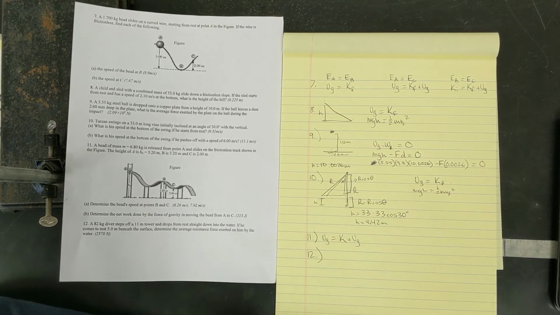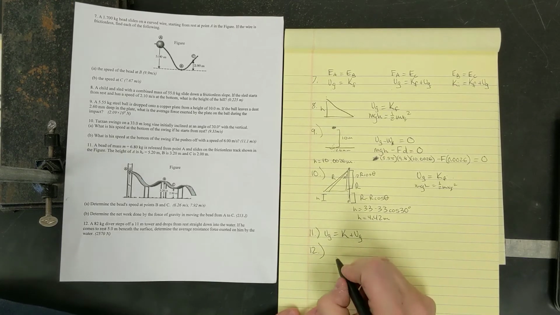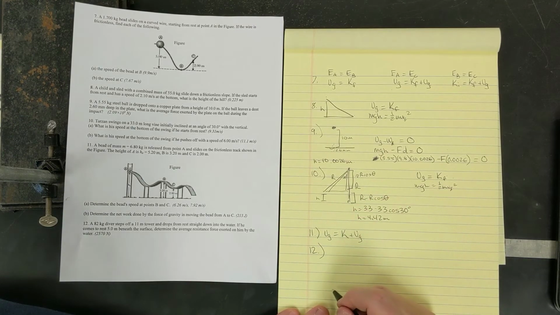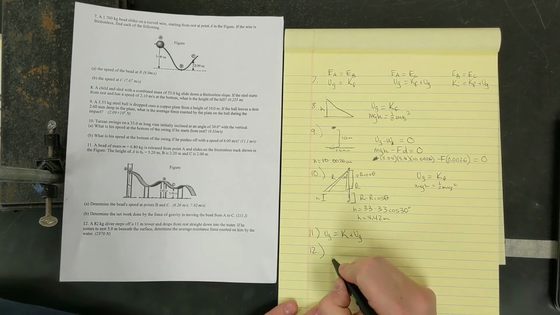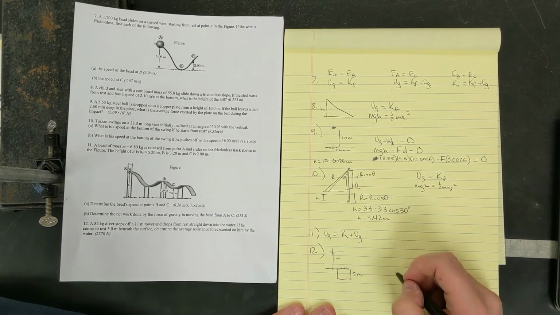Last one, number 12. We've got a diver stepping off of an 11-meter tower, dropping straight to the water, and then he goes 5 meters below the surface. So this is another one where we could do it as two parts if we want to. We've got our swimming pool that goes 5 meters down, and our diving board that's 11 meters tall. What I'm going to do is choose, again, to do it all together. There's a total height change of 16 meters.